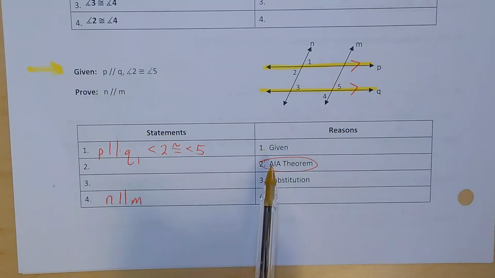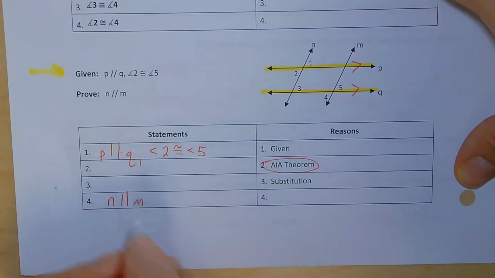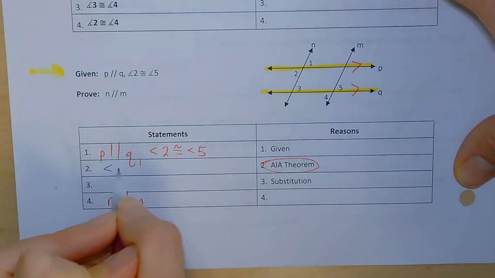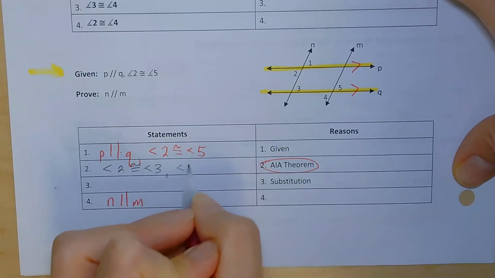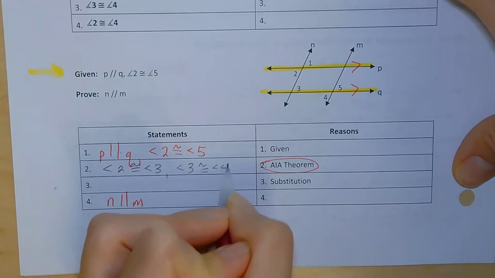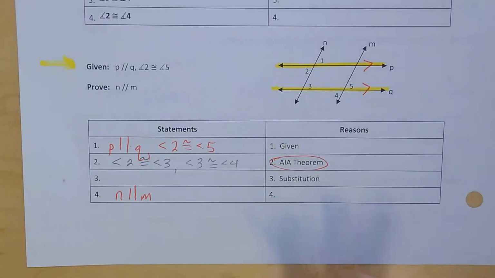Okay, so I have a question for you, and I want you to consider which pair would work. So I'm going to write this in pencil, and then you guys are going to tell me which pair you think would work. So I have a couple different AIAs. I have angle 2 could be congruent to angle 3, and I also have angle 3 congruent to angle 4. Those are my AIAs. So one of these pairs is right and one of these pairs is wrong.